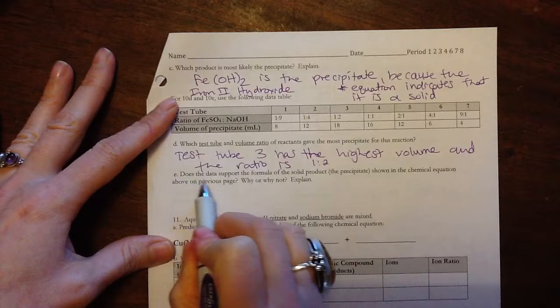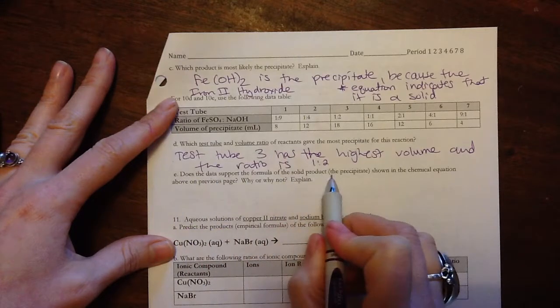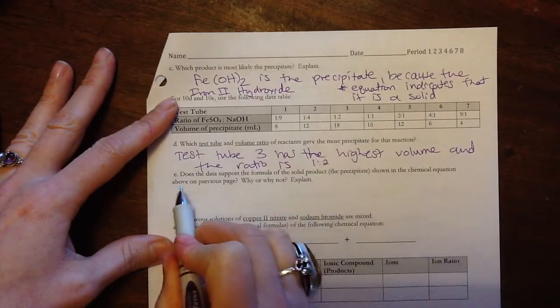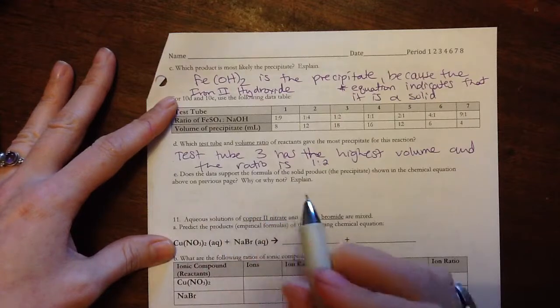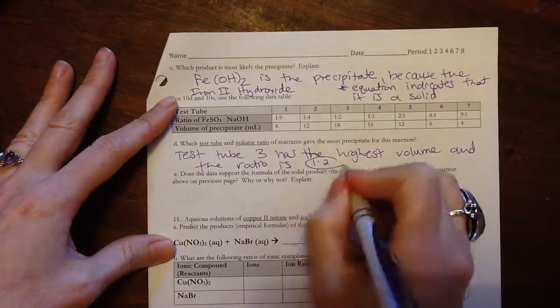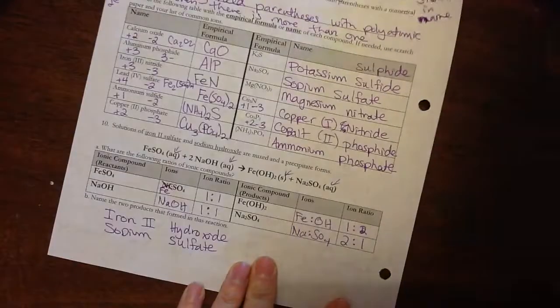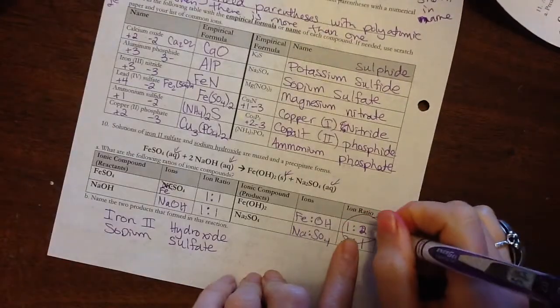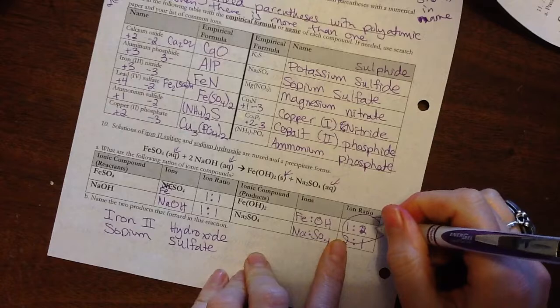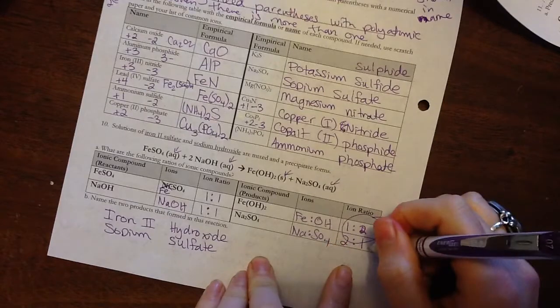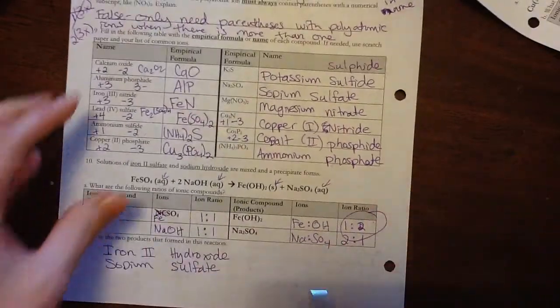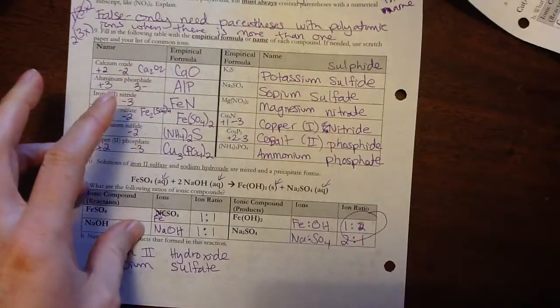And then it's asking, does the data support the formula of the solid product, this precipitate, shown in the chemical equation on the previous page? Why or why not? That's where you are comparing this actual number for the test tube to what you wrote here. This number here is our precipitate. That is the one that we decided was a precipitate. If you had the other one, you would then have an incorrect answer. So you've got a 1 to 2.